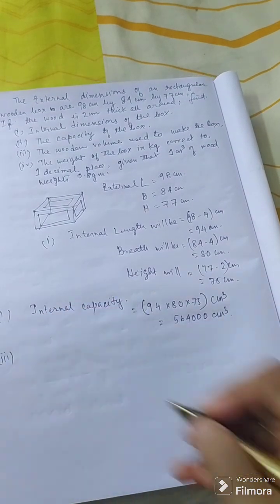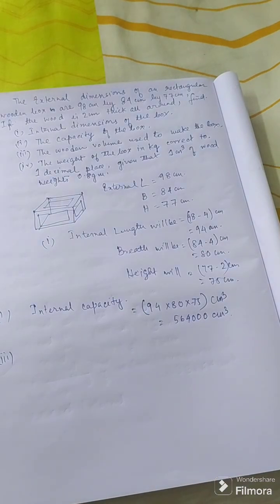Now question number 3, the wooden volume that is used to make the box. So obviously imagine the thickness. To find the volume of the total wood, we have to subtract the internal volume from the external volume, because the remaining part is the wood and inside that there is a vacuum part.